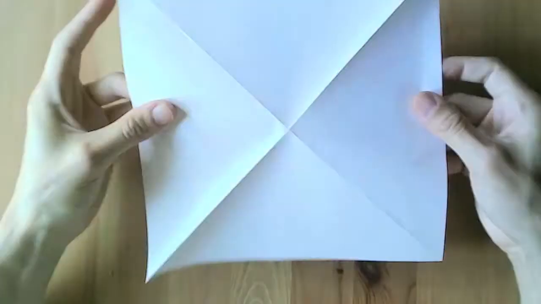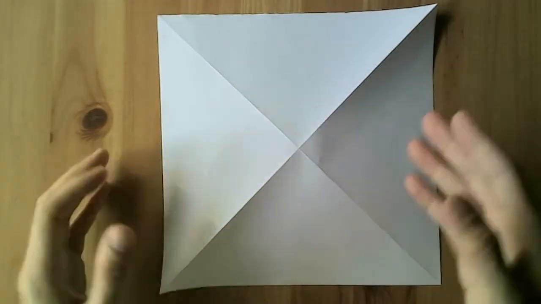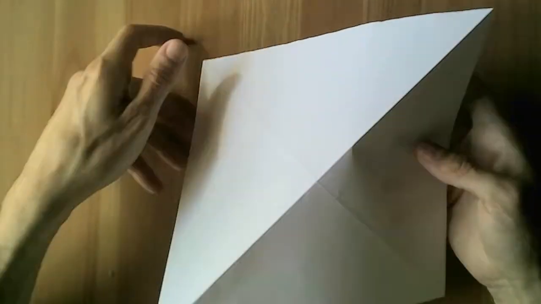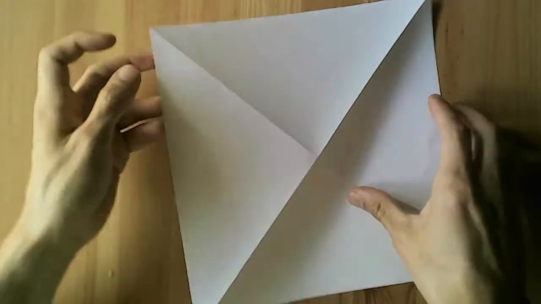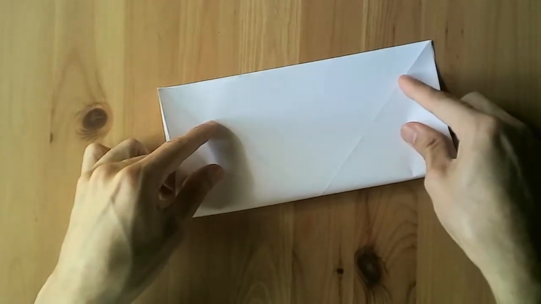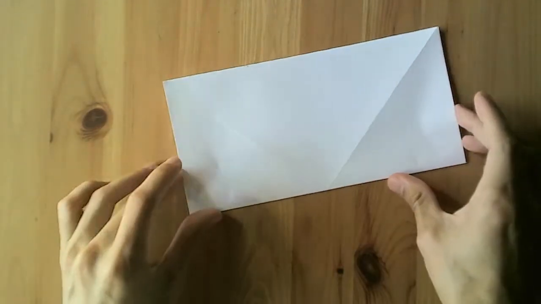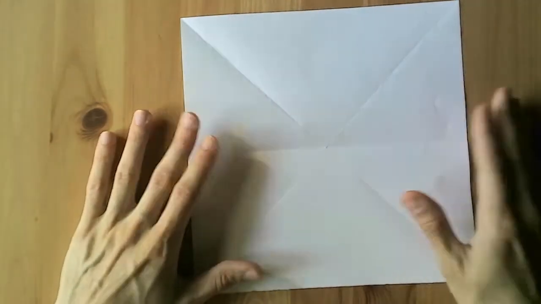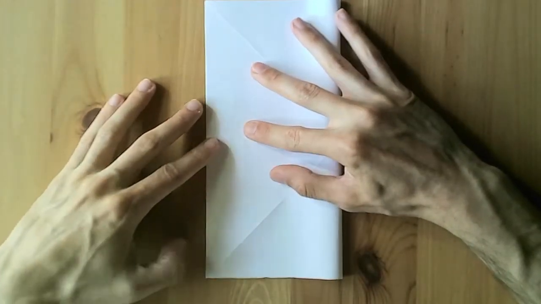So the way I like to go about this is inscribing the vertical and horizontal lines in the same state as the diagonal. So if my diagonals are mountains, the folds I'm going to do are also going to be mountains. Right? So because I turned the paper over, now the folds are inverted.